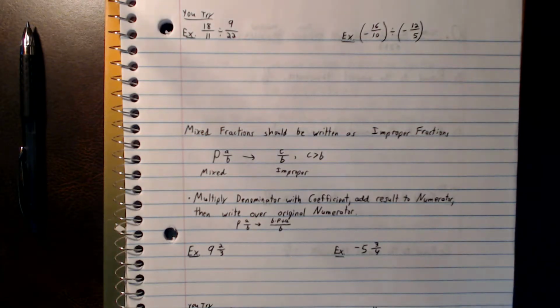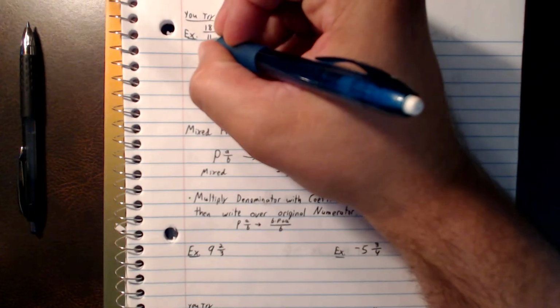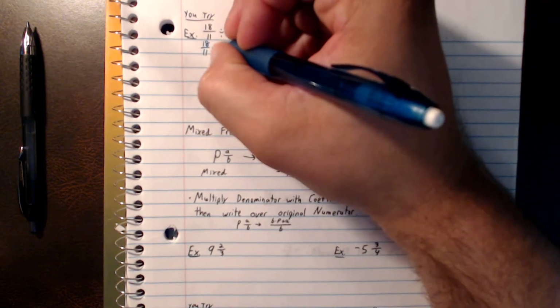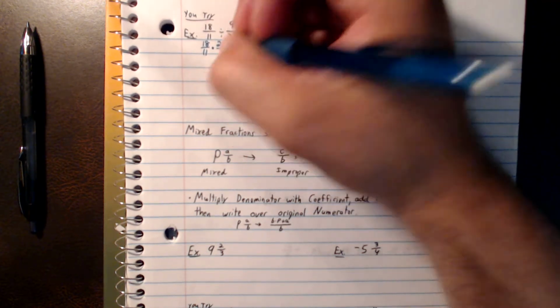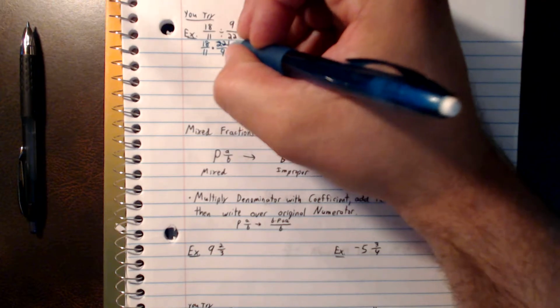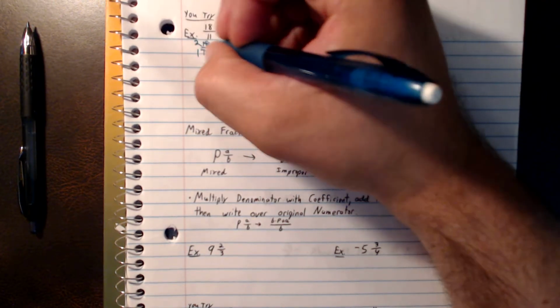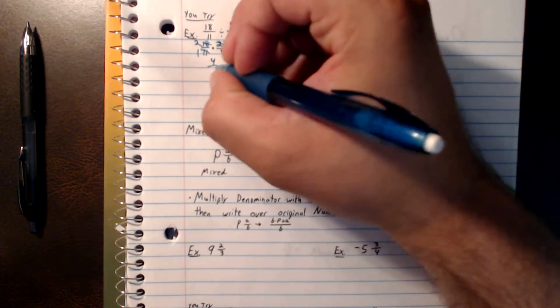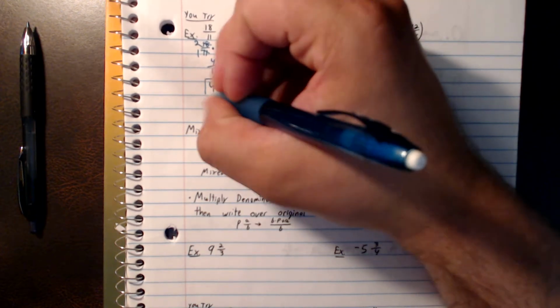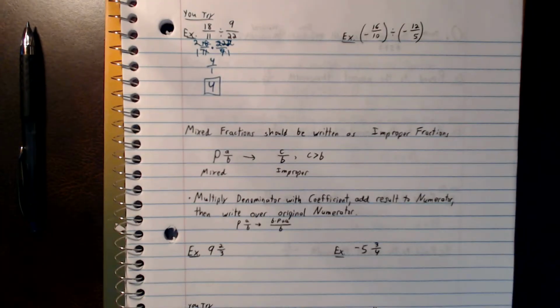Let's see how you did. You want to keep 18 over 11 and flip 22 over 9, and then whatever reducing you can. That would have given you 4 over 1, which is just plain old 4 for the first one.